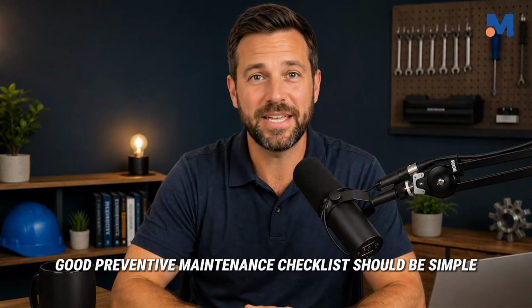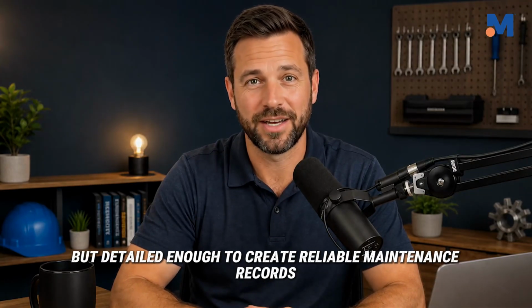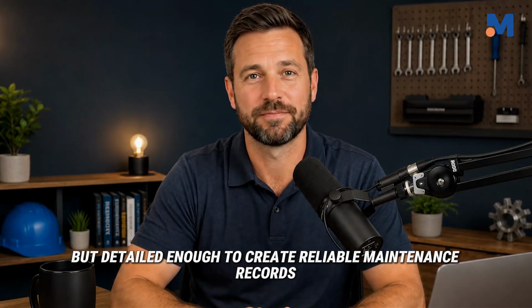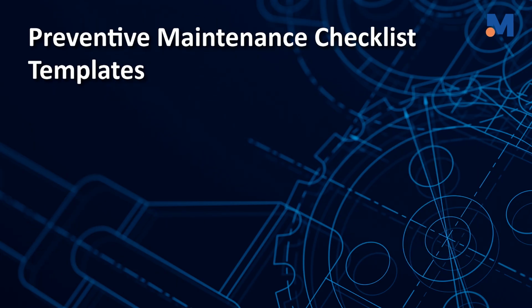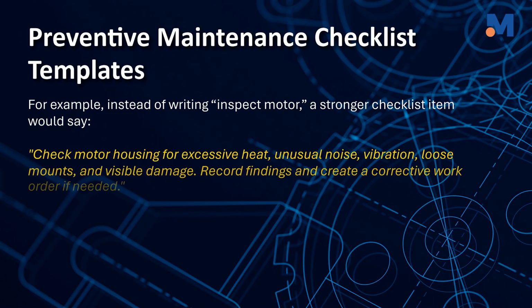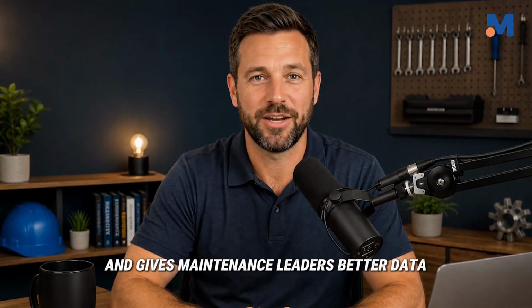A good preventive maintenance checklist should be simple enough for technicians to use quickly, but detailed enough to create reliable maintenance records. A basic PM checklist should include the following. For example, instead of writing "inspect motor," a stronger checklist item would say: Check motor housing for excessive heat, unusual noise, vibration, loose mounts, and visible damage. Record findings and create a corrective work order if needed. That level of detail improves consistency and gives maintenance leaders better data over time.